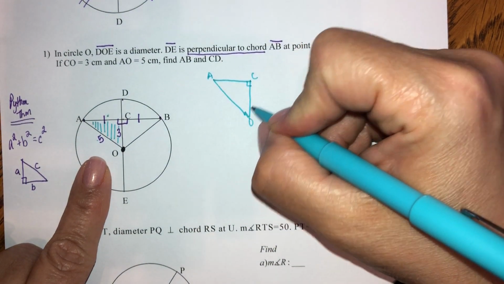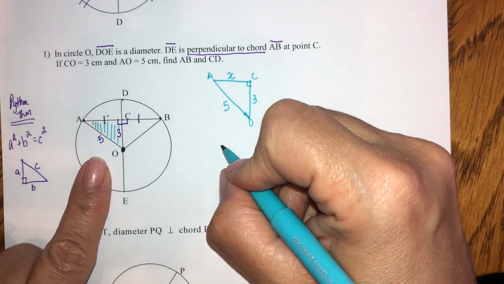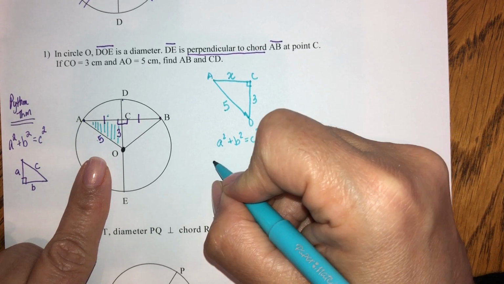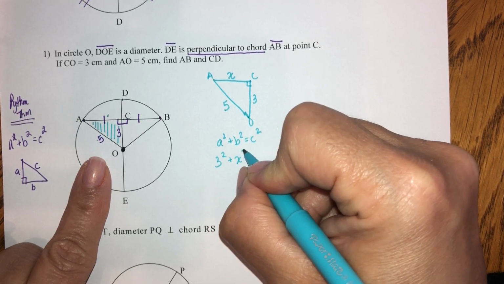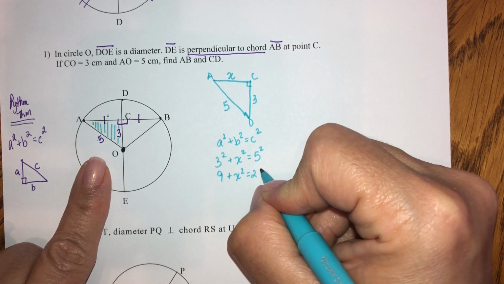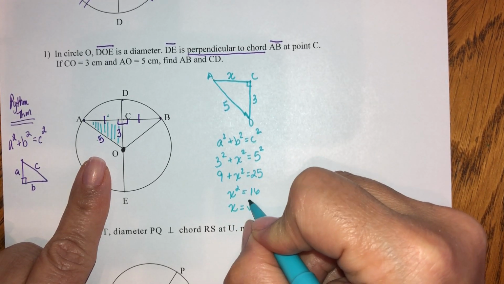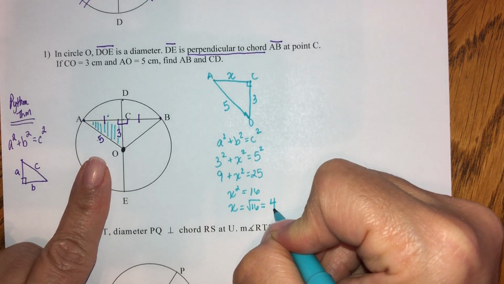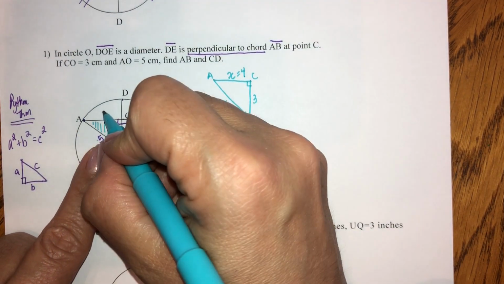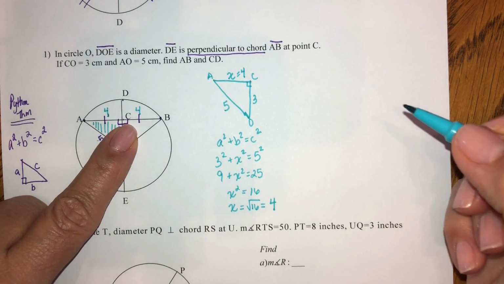If this piece over here measured 3 and this piece measured 5, and I need to know how big AC is, I can go back to my good old a squared plus b squared equals c squared, allowing me to see that 3 squared plus x squared is equal to 5 squared, which means 9 plus x squared is 25, which means x squared is 16, which means x is the square root of 16, which is 4. So I know that this piece from A to C measures 4. If that piece measures 4, and we just learned that this would be bisected, then this piece also equals 4.